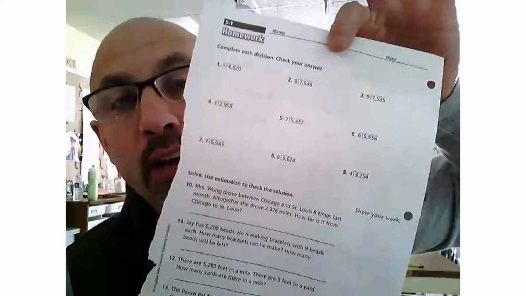Okie doke, here we go. This is going to be for homework 5-1. I'll go over a couple of these problems with you. Don't panic. It's going to take more than one time to learn how to do this, so don't panic if it looks like a foreign language to you the first time you see this. It's brand new. It is a foreign language, but once you get used to it and you understand the base 10 method, it's going to be so much easier. You're going to love it. So let's check this out.